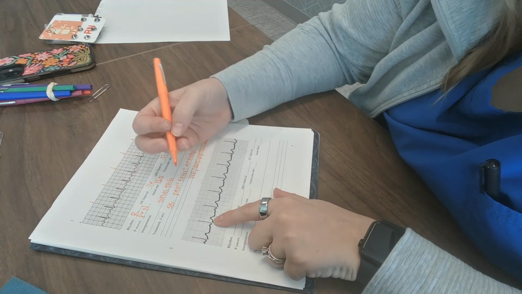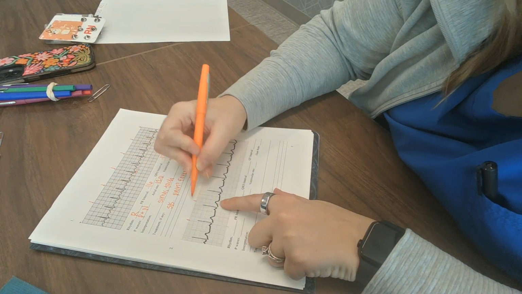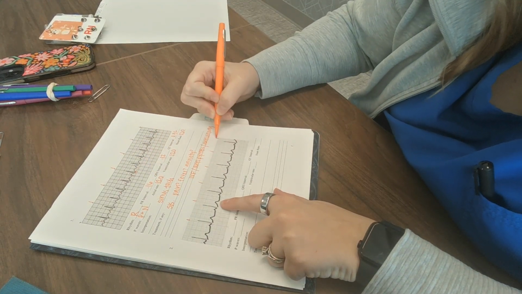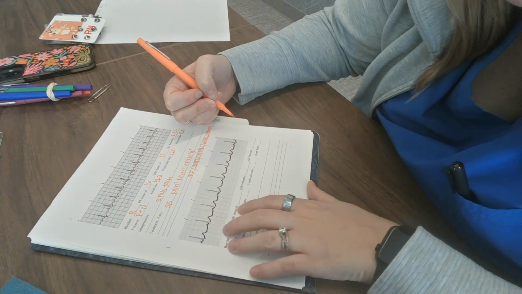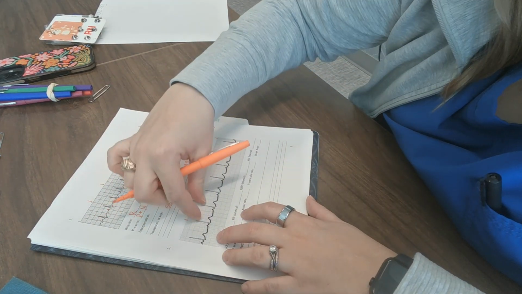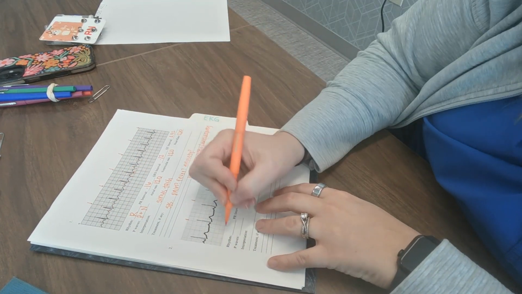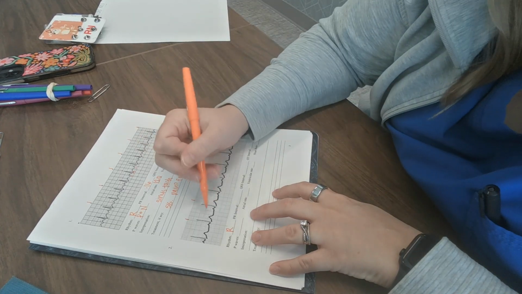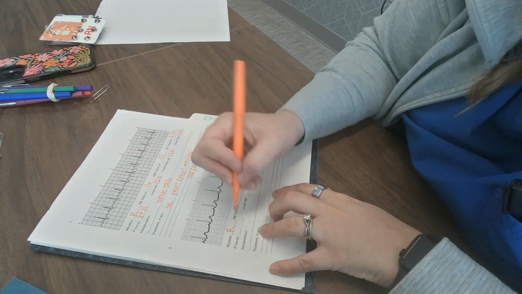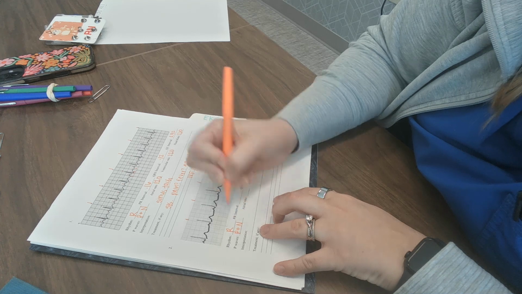So again, I'm going to make sure this is a 6-second strip. There's lines at the top, 2, 3, 4, 5, 6. So this is a 6-second strip. Again, I'm going to look at it. Oh, it looks pretty regular, okay? How do my P waves look? They look pretty normal, so they're present and normal.